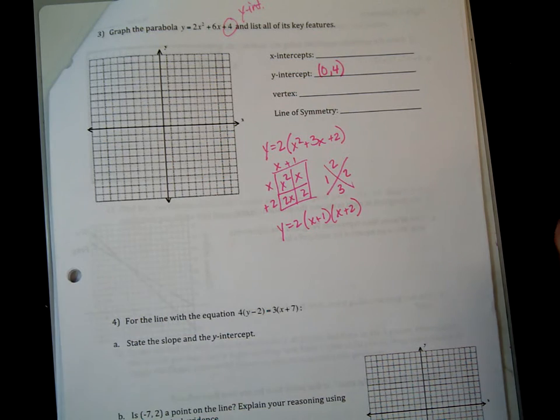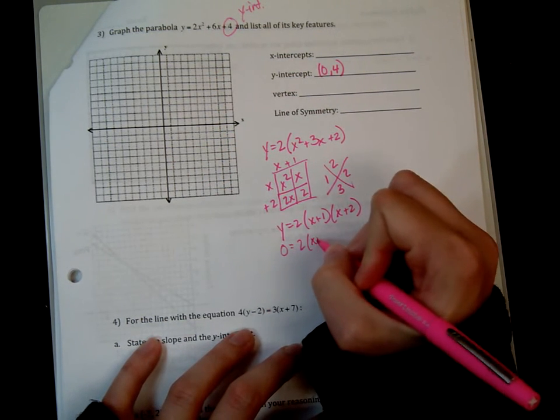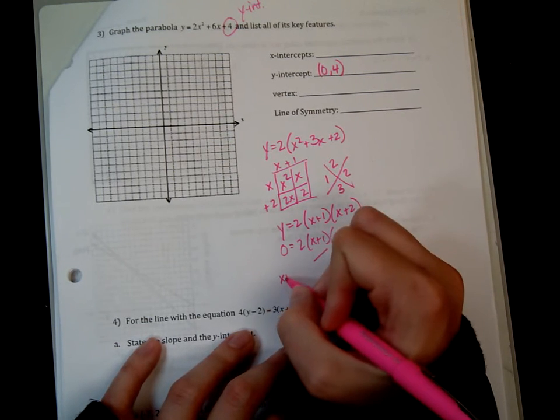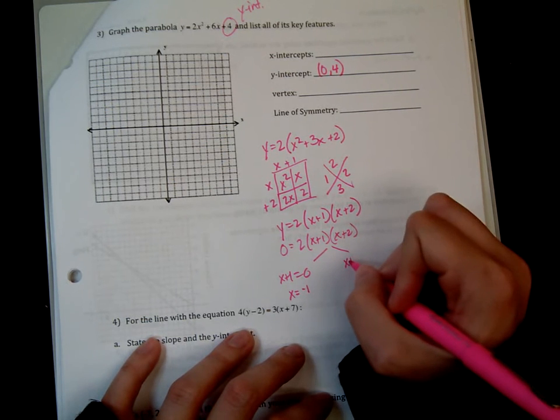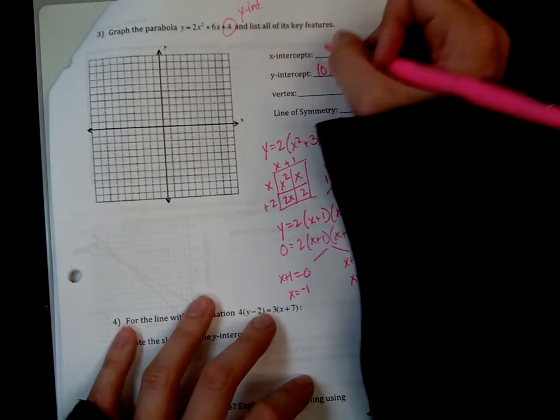If I plug in 0 for y, then I get 2 times x plus 1 times x plus 2. Use the zero product property. So x equals -1 or x equals -2. These are my x-intercepts.